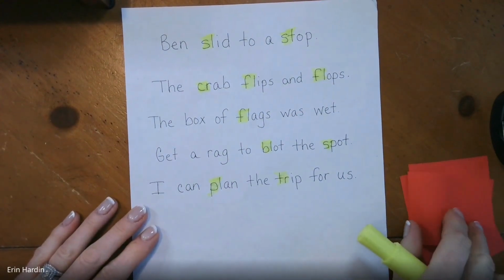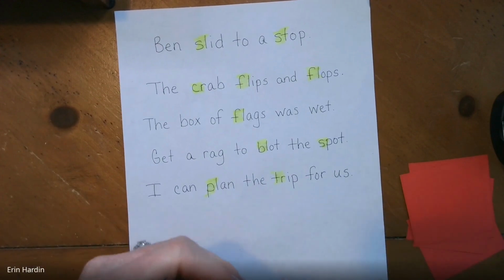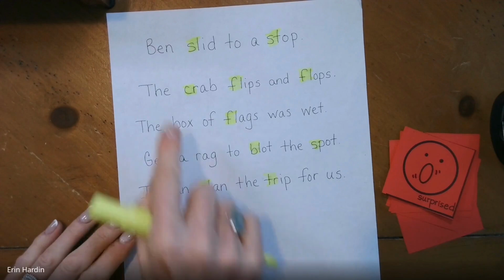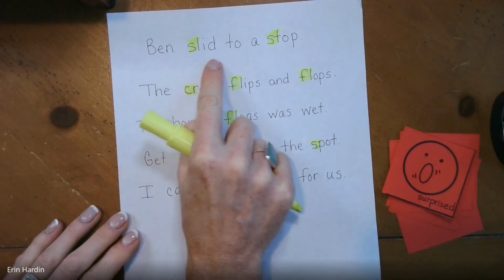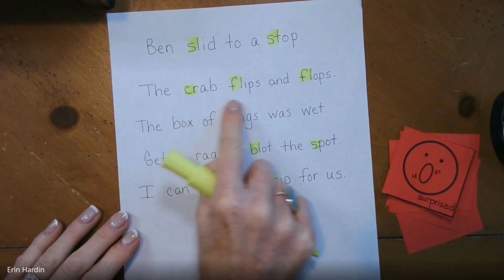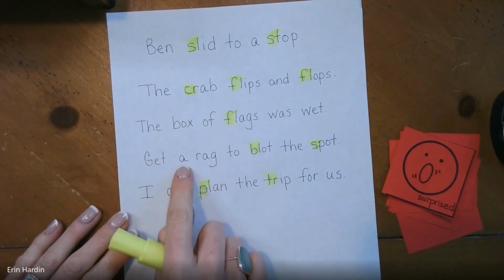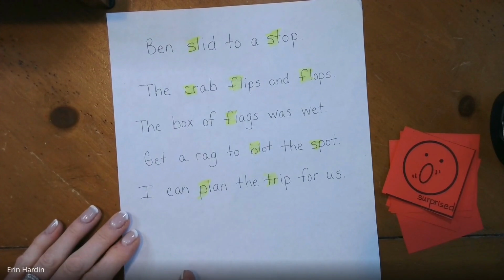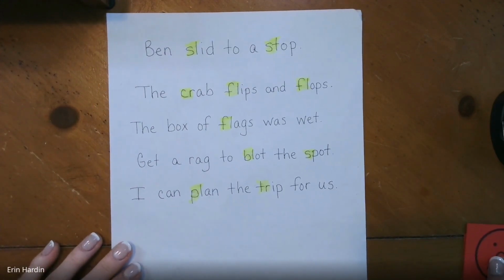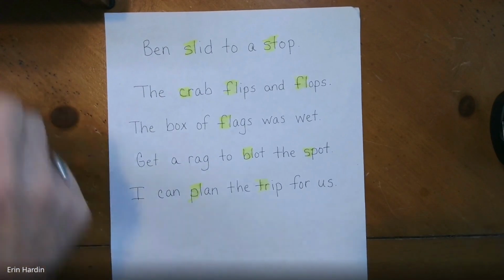Now, let's turn over an emoji and read that sentence with emotion. Ooh, we're going to read it like we're surprised. Ben slid to a stop. And the student would continue reading the rest of the sentences that way 3 times, where they get that practice with reading sentences with fluency.